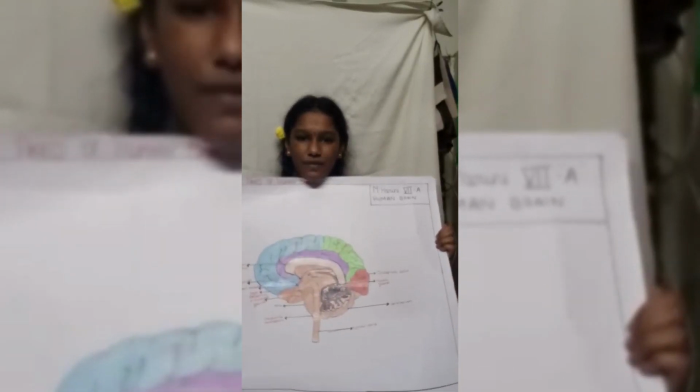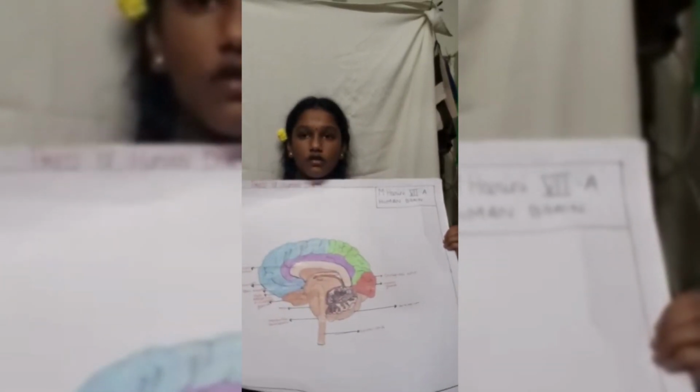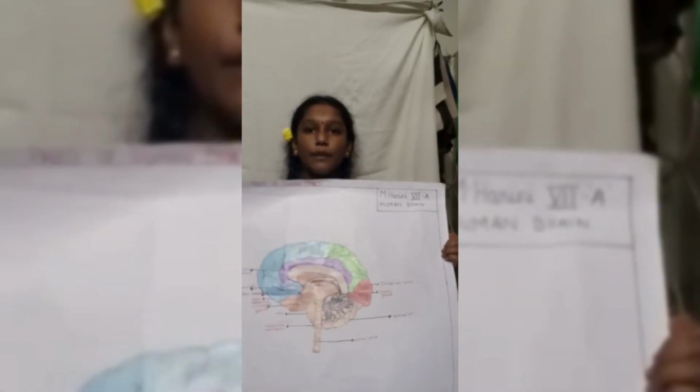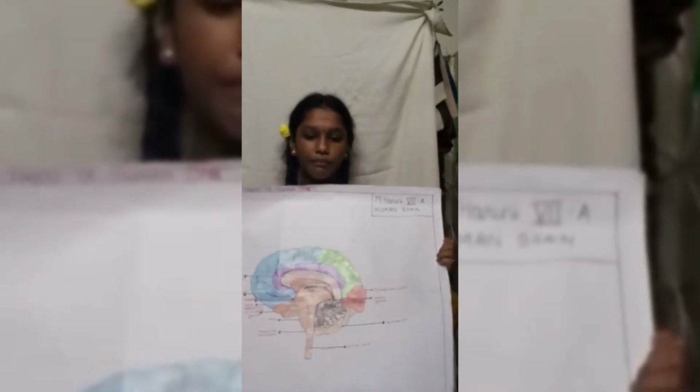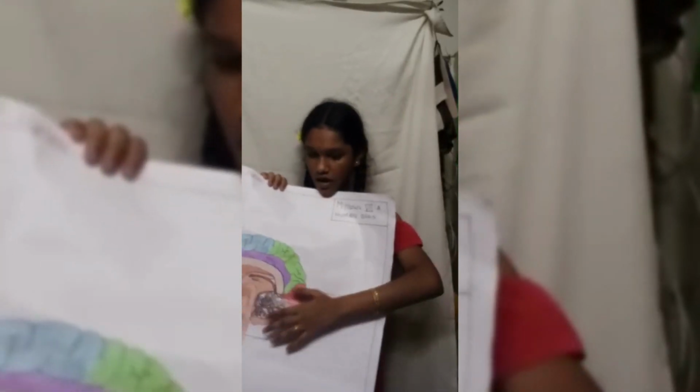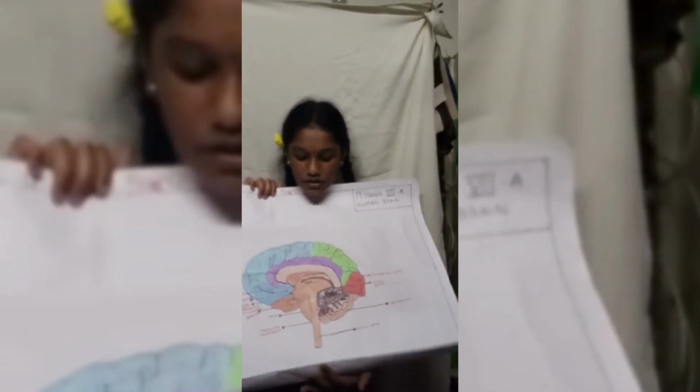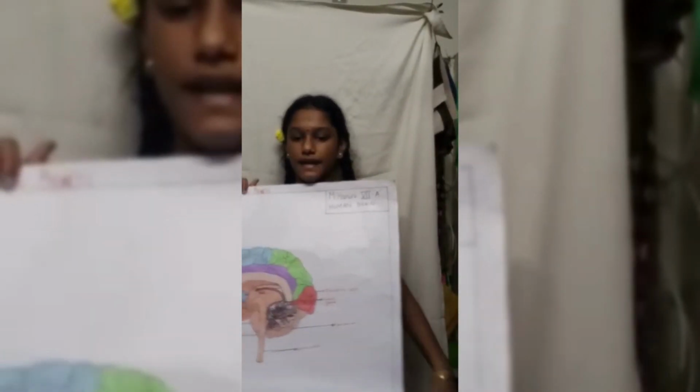Next is brainstem. This brainstem is also called medulla oblongata. It performs very basic functions like breathing, heartbeat, and blood pressure. This brainstem helps to connect the brain and the spinal cord.